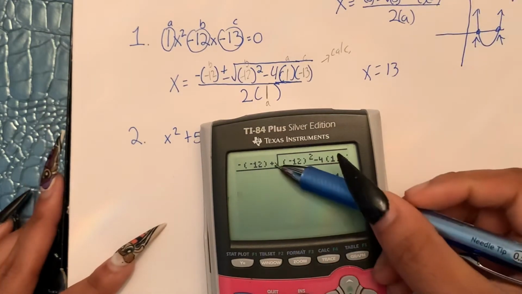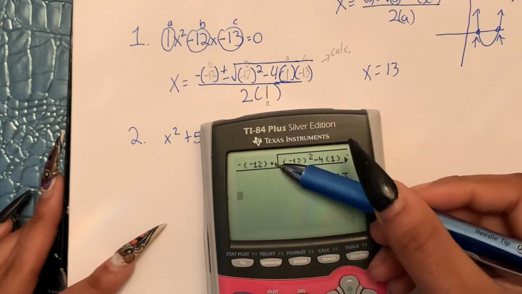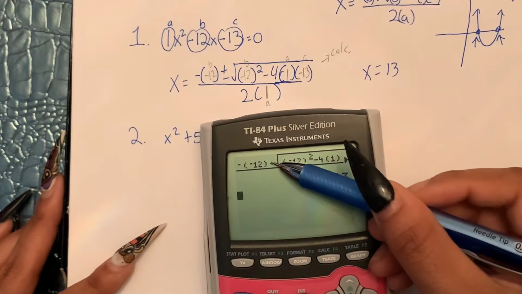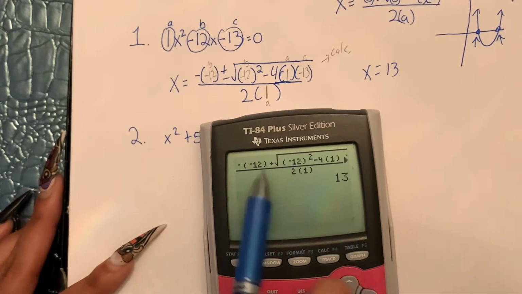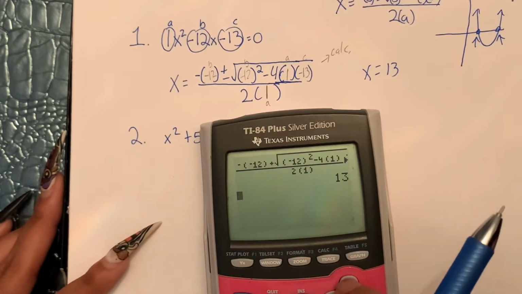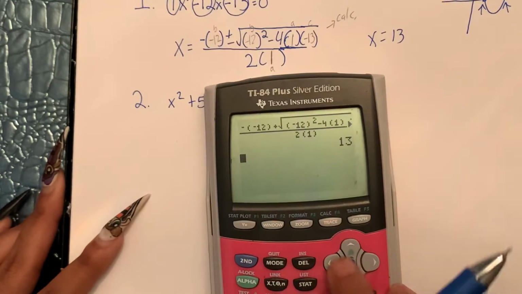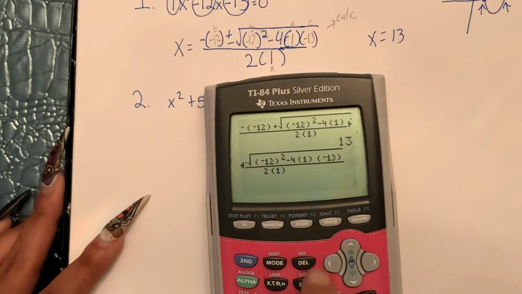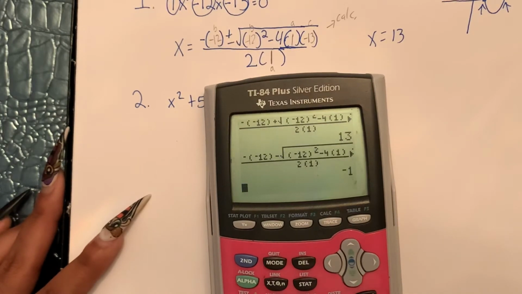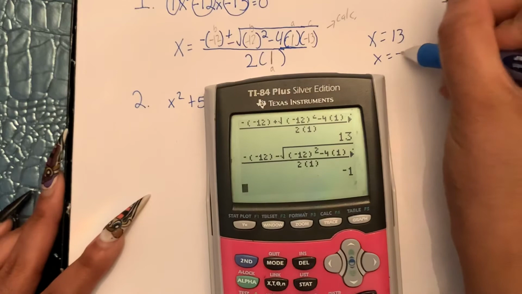Okay, so notice here, first I put plus. I can't do a plus and a minus at the same time. So first you're going to put plus, and then you're going to go back and change this plus to a minus. So I don't want to type that in all over again. So there's a trick on your calculator. You can scroll up, highlight it, and press enter, and then it copies it. Now I'm going to scroll over until I get to that plus. I'm going to type over it with a minus, then press enter. So the other answer is x equals negative 1.